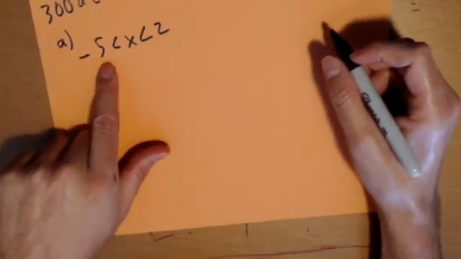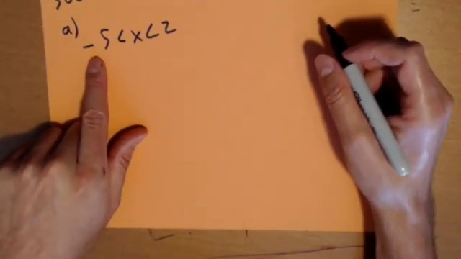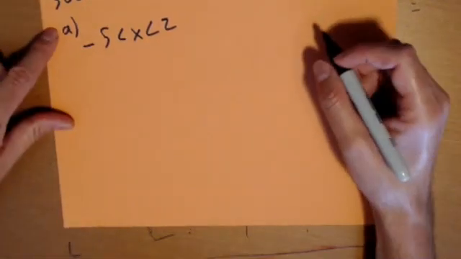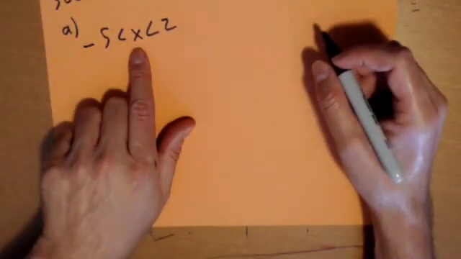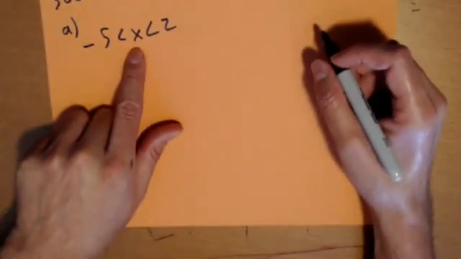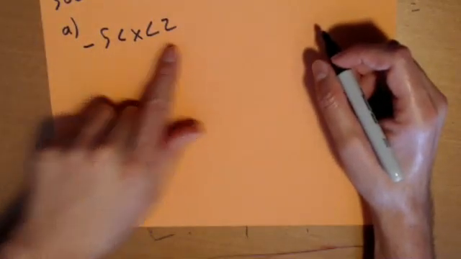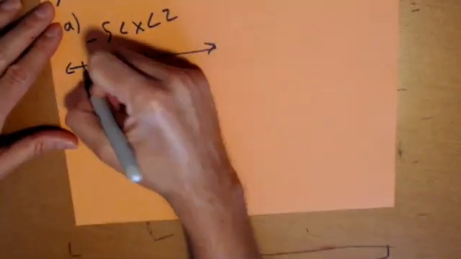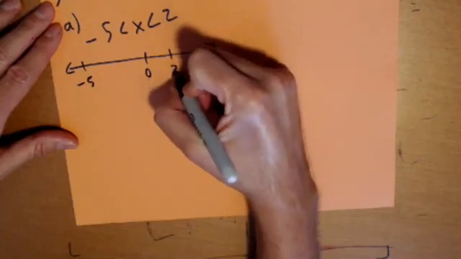Okay, so I read it just from left to right, negative 5 less than X less than 2. But how we normally say it, when there's three things like that and X is in the middle, and these are both less than symbols, you say X is between negative 5 and 2. Oh, okay, that makes more sense. So here's 0. Negative 5 is way out there. 2 is at about right there.